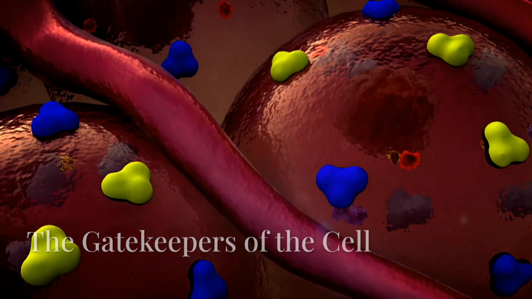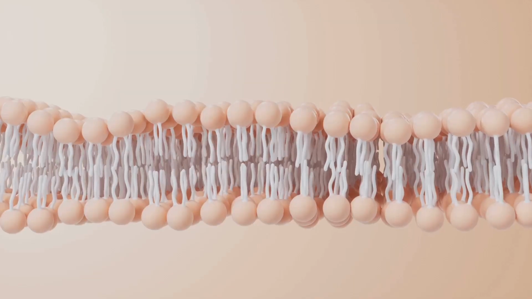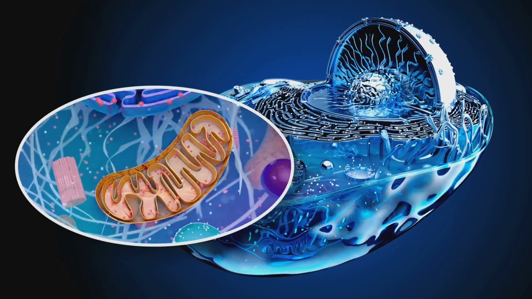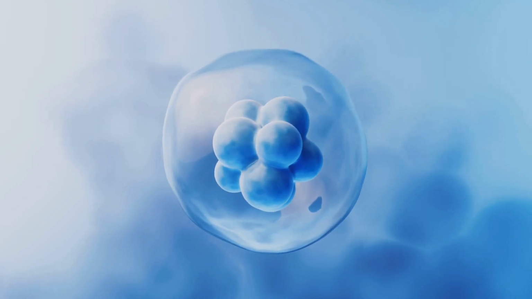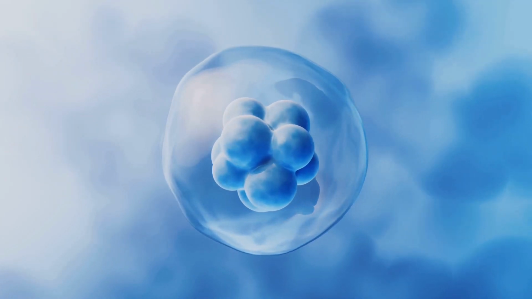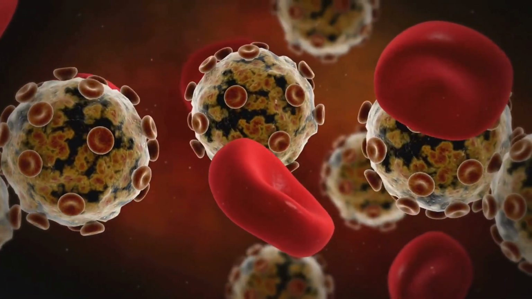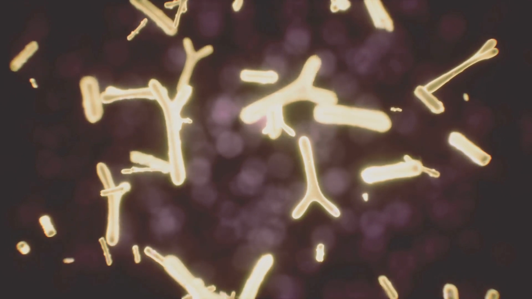The gatekeepers of the cell. In addition to phospholipids, the plasma membrane also contains proteins. These proteins are embedded in the lipid bilayer. They perform a variety of functions, including transport. Some proteins act as channels or carriers that allow specific molecules to cross the membrane. These proteins are like gates that can open and close to control the flow of molecules.